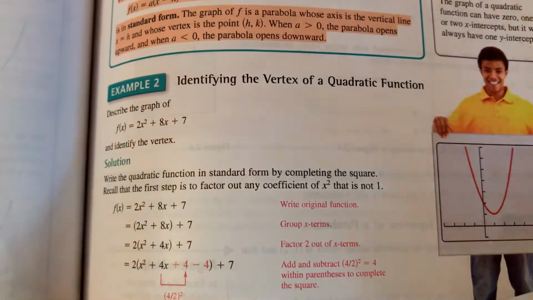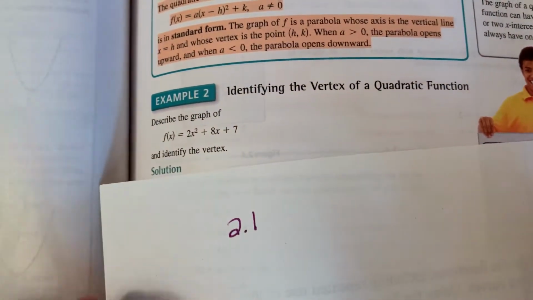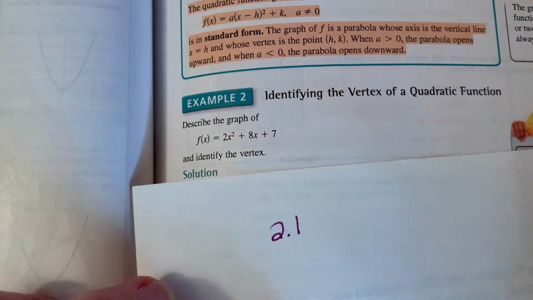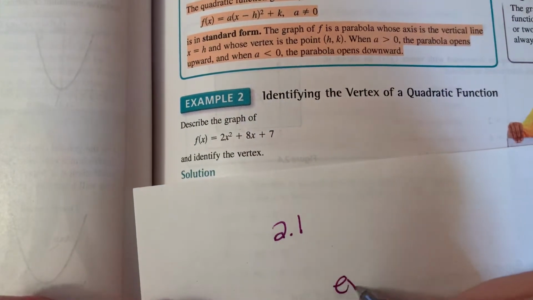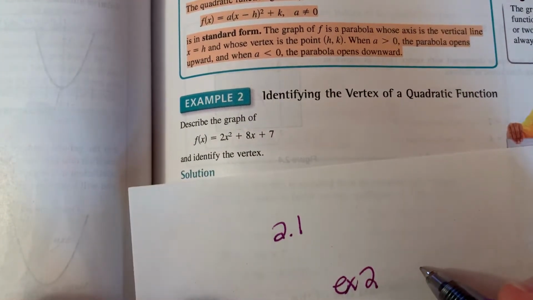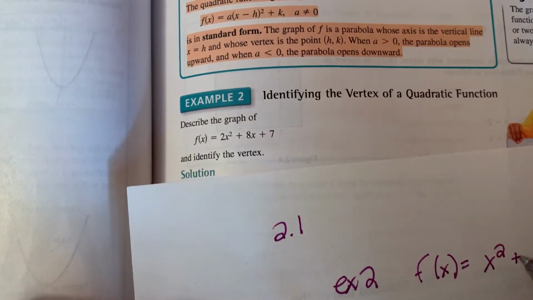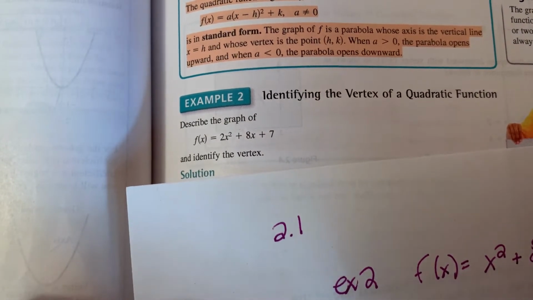The next one is like this one, where you're identifying the vertex. So this is example 2, and the equation was f of x equals x squared plus 8x plus 7.